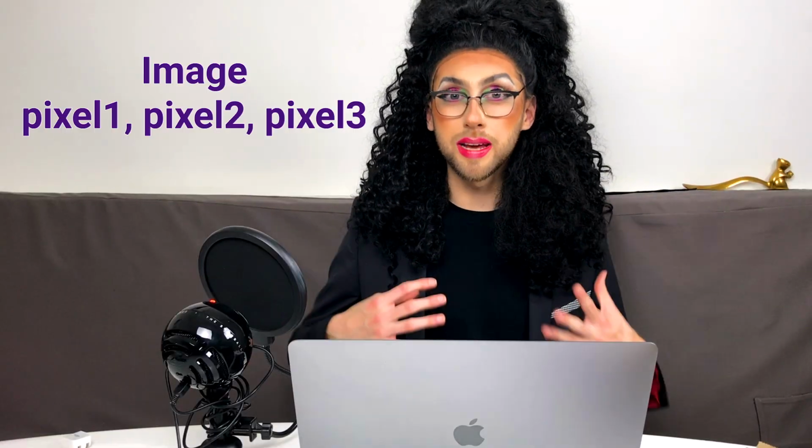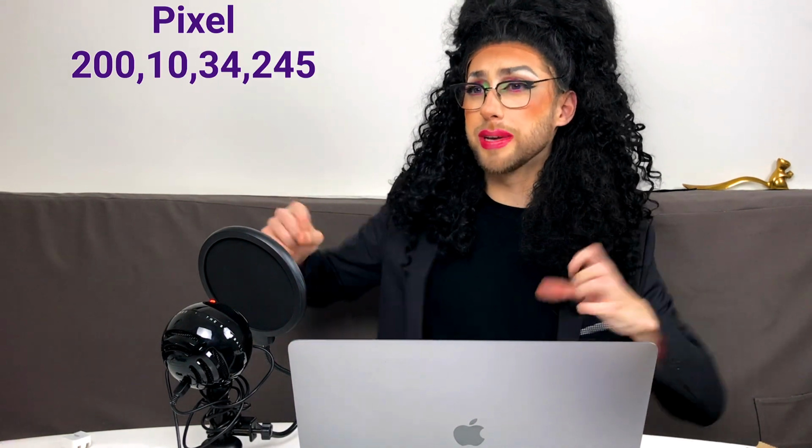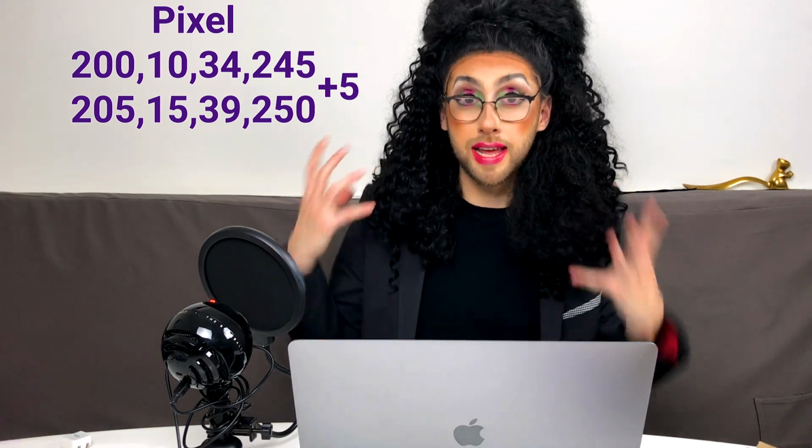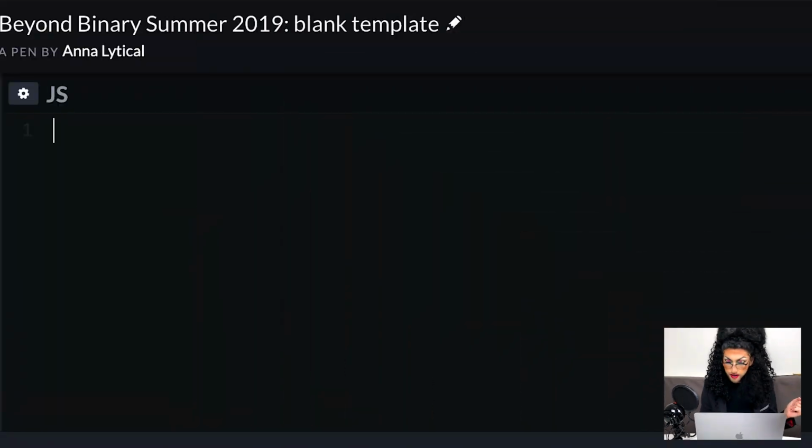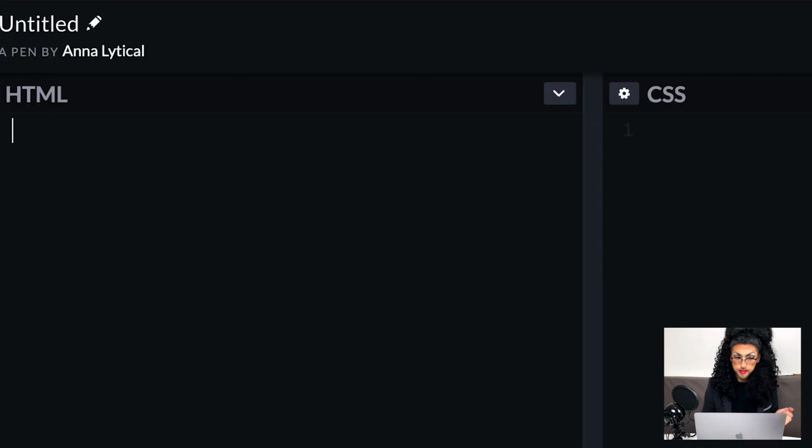So in JavaScript, an image is just a list of pixels, and a pixel is just a list of 4 values. And if we think about it, a string is really just a list of characters. But if we want to represent this list of numbers, how would we do that so that we could take these numbers, change them around, and encrypt them for our secret images? Let's go back to Codepen. Let's open up a new pen, and we'll create one from this template.